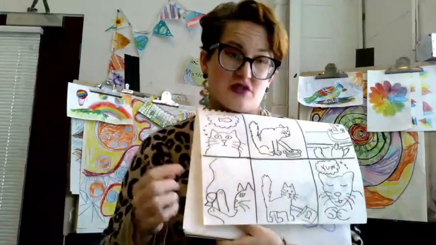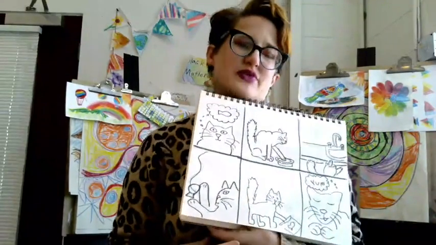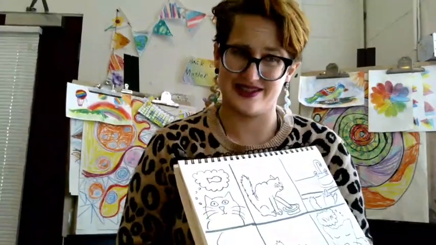But yeah, I think that I did find that doing 4 panels was a lot easier than doing 6. This is definitely on like challenge mode. But I'm really proud of what I did. I think it came out awesome.